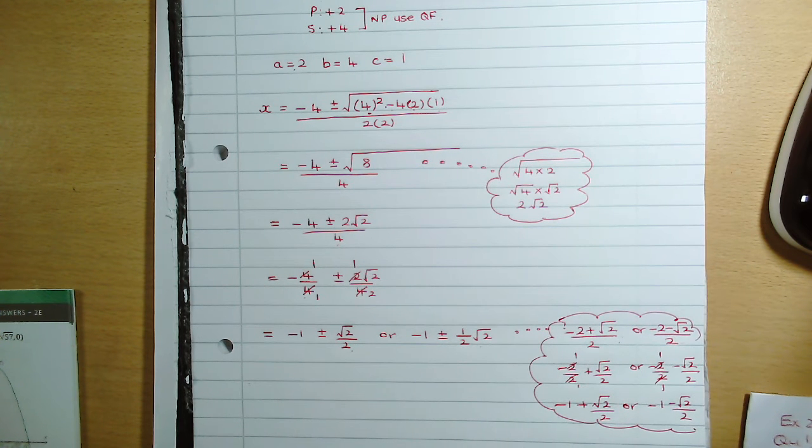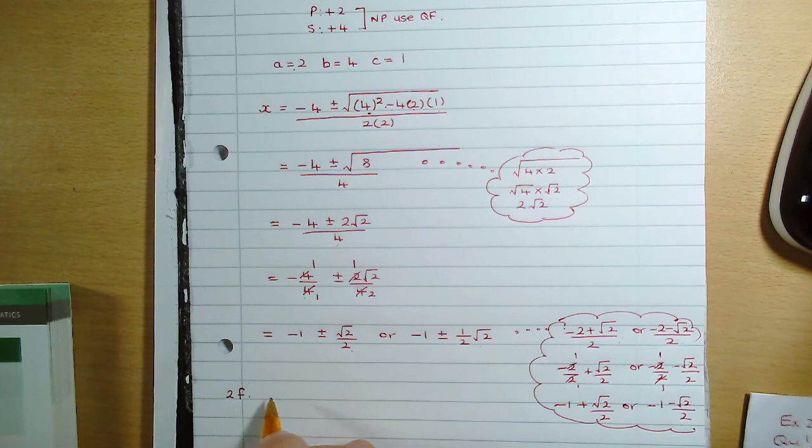Okay, so that's maybe where the issue was with 1J. We've maybe got this, but we think we're wrong, but we're actually right. Okay, next one was 2 part f. This could maybe be a similar issue. So 2 part f, we want to solve the following quadratic equation.